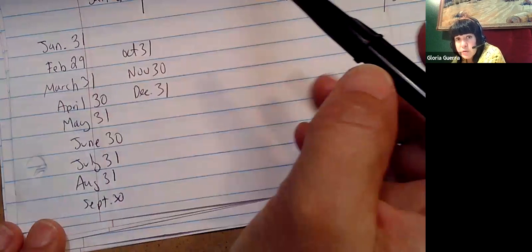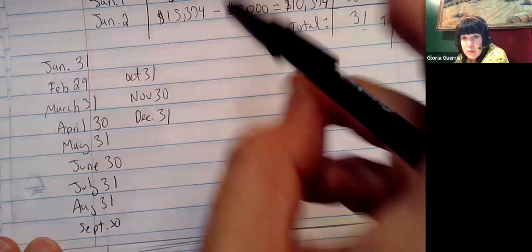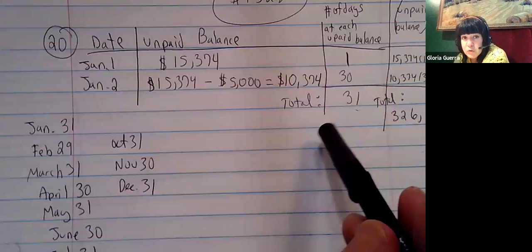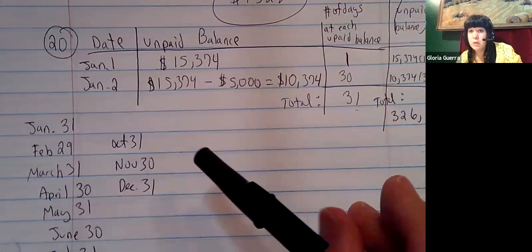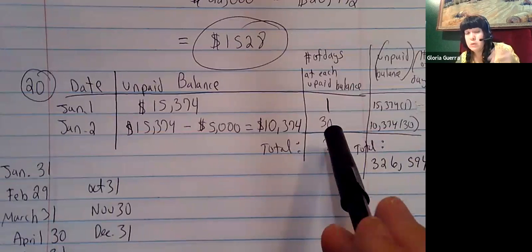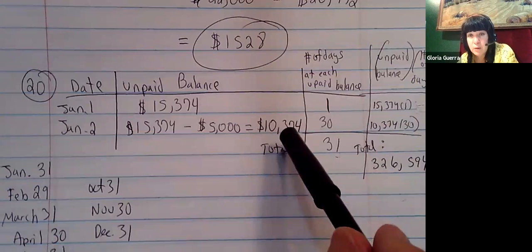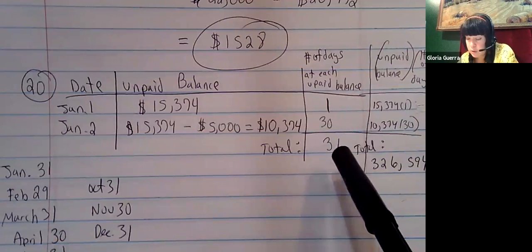So when you're doing this on your homework problem, it's good to have this because it comes in handy. We were doing the month of January. You want this total to be 31 days in January. So that was helpful to get this missing date that I needed, because you didn't make any other charges or any other payments except this one payment. So there wasn't a lot of activity going on here.